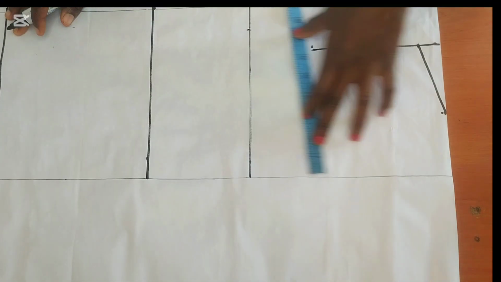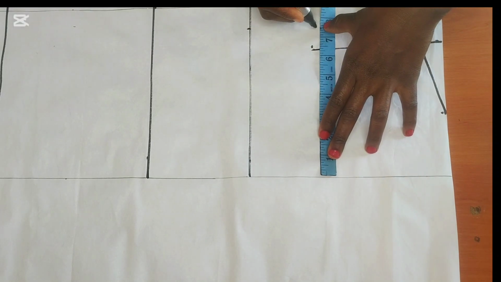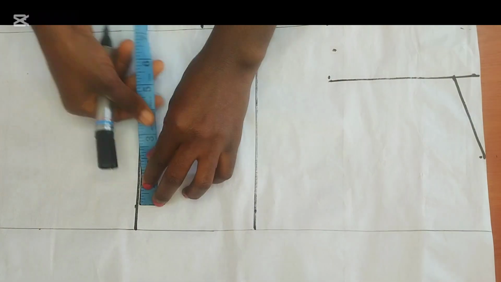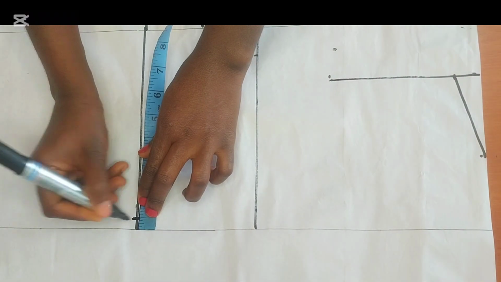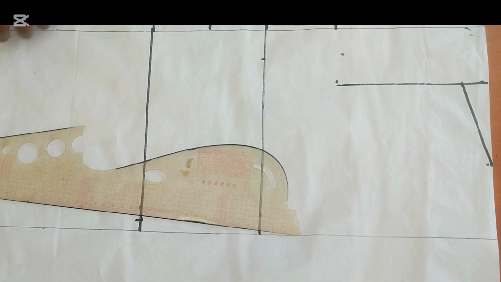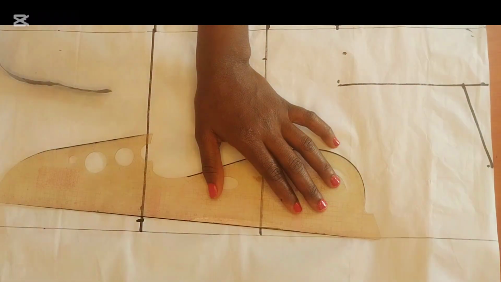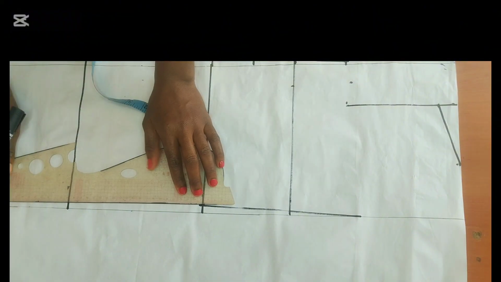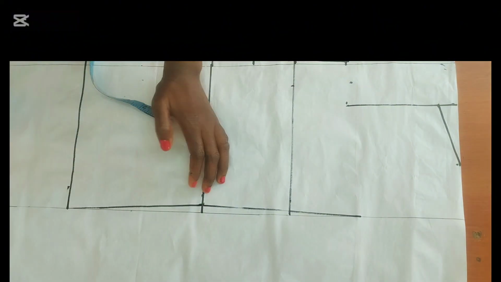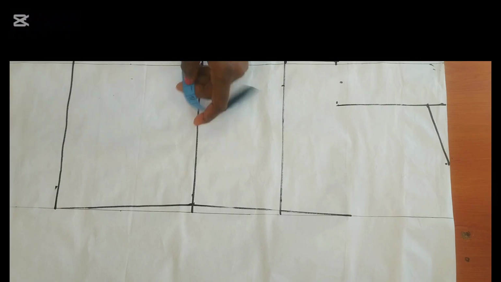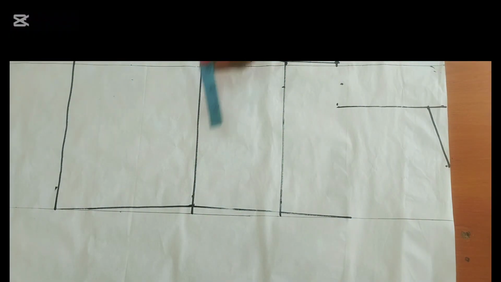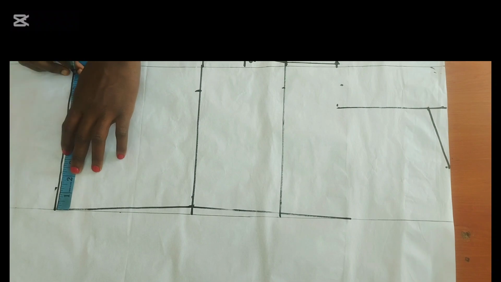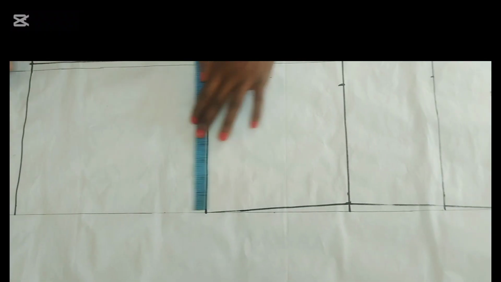Okay, so now impute your bust circumference divided by 4, and also impute it at the chest line as well. Impute your waist circumference divided by 4 plus the dart. But for the waist for the back, you want to go in by 1/2 inch from the center back, so that we can eliminate the zip bulge effect. Once you're done imputing that 1/2 inch, from that 1/2 inch is where you're going to be imputing your waist circumference divided by 2 plus your 1 inch for the dart.